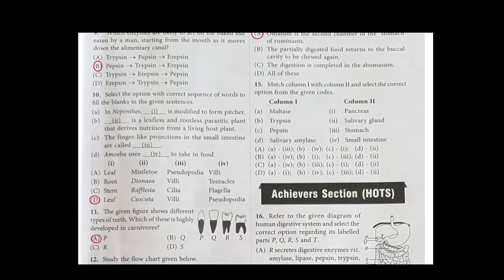Now the 15th question is the last question of this video, which says that we have to match the two columns. Column 1 has maltase, trypsin, pepsin, salivary amylase, and column 2 has pancreas, salivary gland, stomach, small intestine.